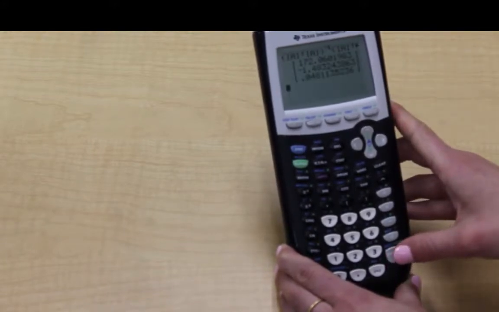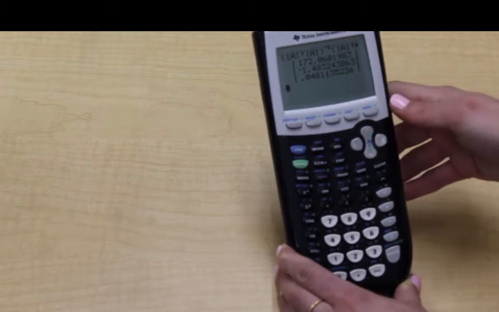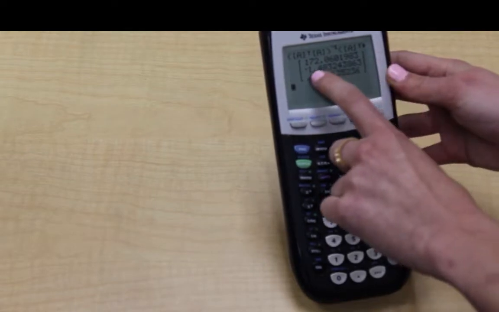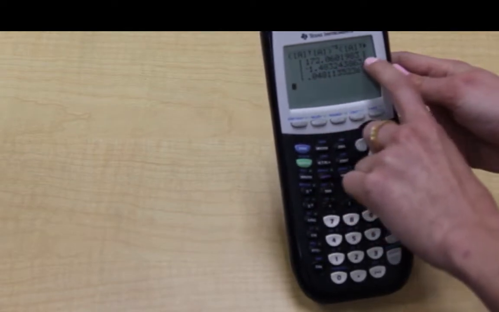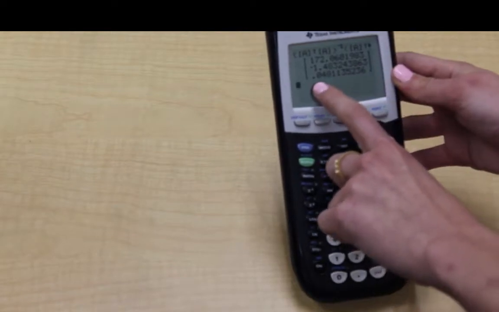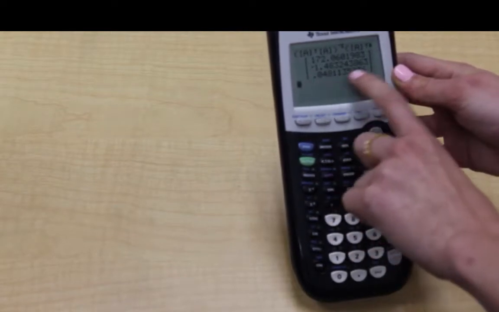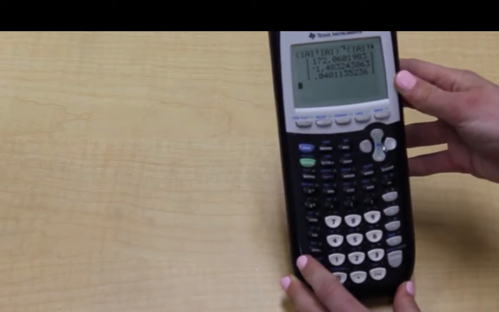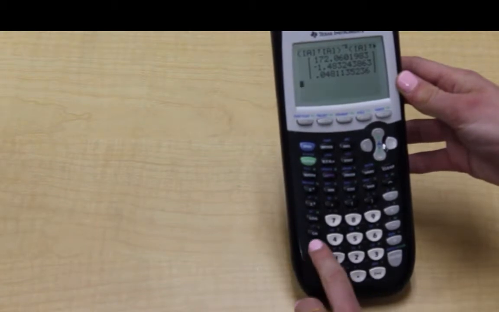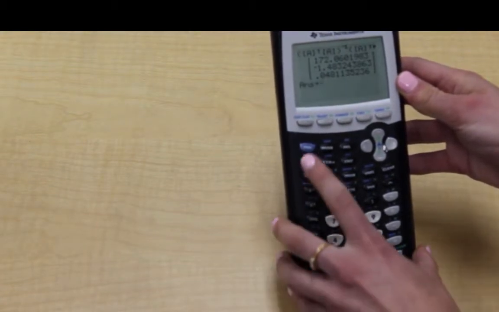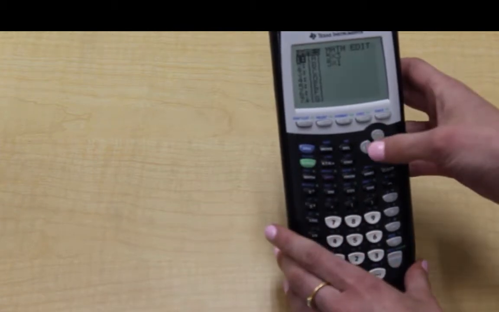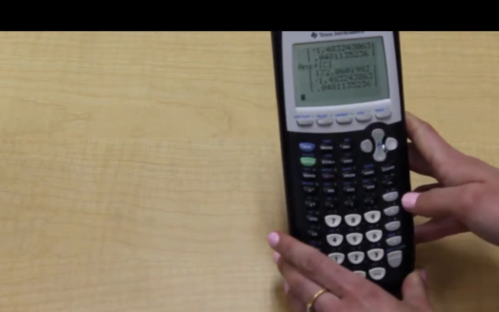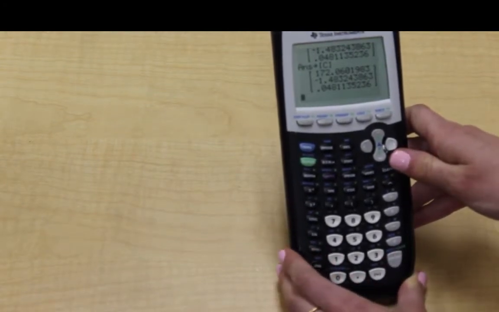And if you hit enter, you'll get a new matrix, and these are your coefficients. This first one is your constant. This second one is your beta 1, or x1 coefficient. And this third one is your x2, or beta 2. If you'd like to store these for future calculations, you can use the store command, or STO. If you hit store and go to second matrix, you can store these values in your C matrix. And now you have your coefficients stored.